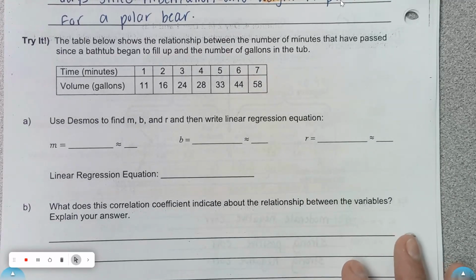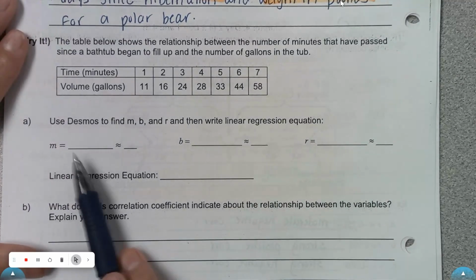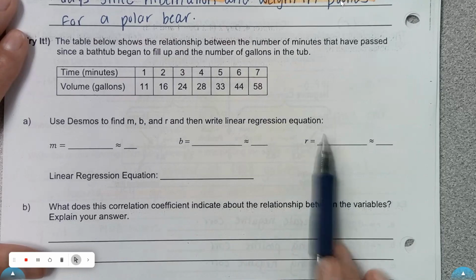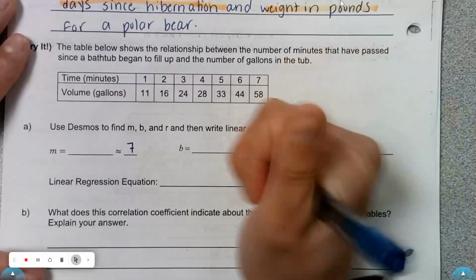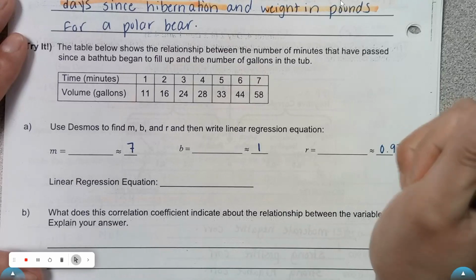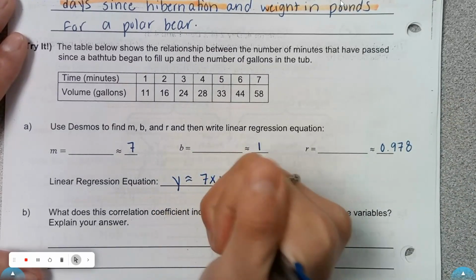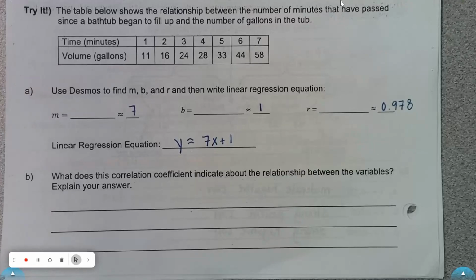Okay, so hopefully you were able to pause the video and come back. I am only going to give you the rounded answers in hopes that you plugged in these values, right? Like you got these numbers from your table. Okay, my rounded answer here is 7. My rounded answer here is 1. And my rounded answer here is 0.978. So my equation is 7x plus 1. Okay, perfect. Then I want to think about and I want to write my sentence.